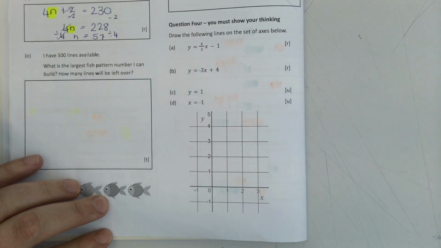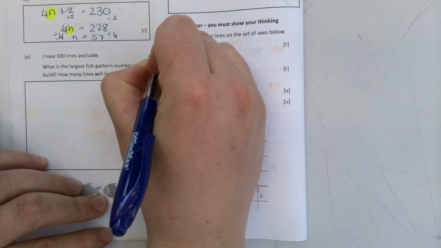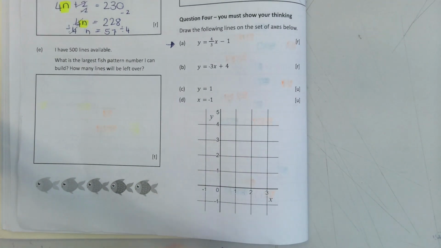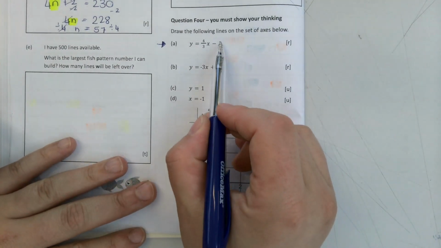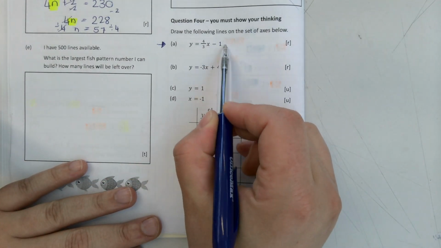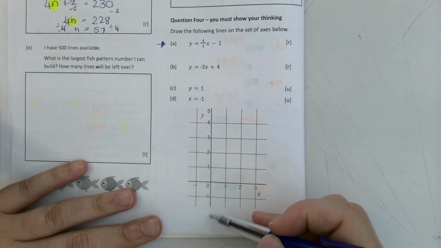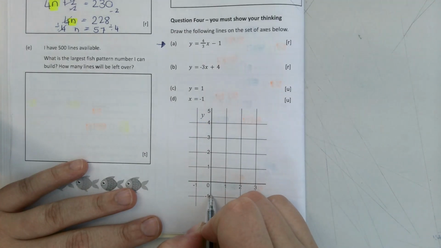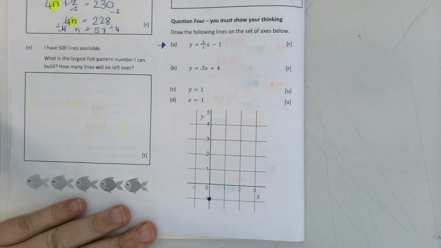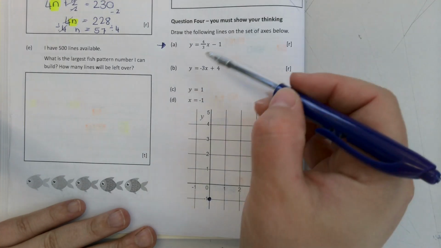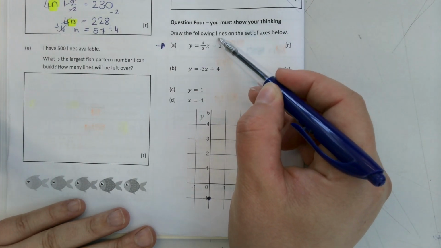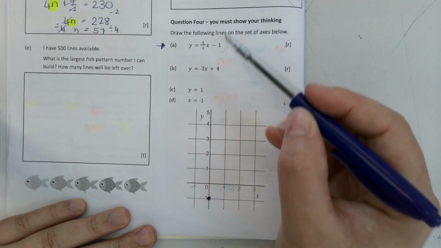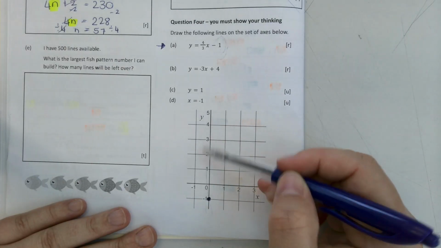So let's start with the first one. I'm going to start with A. You've got 2 options. Either you draw yourself a little table, or this is the other option. I know that this number is where the line will cross over here. So I know this graph is crossing at that point over there. Because the y-intercept, that is the y-intercept. Remember, whatever's flying solo, without any letters attached, that is where it crosses this line.